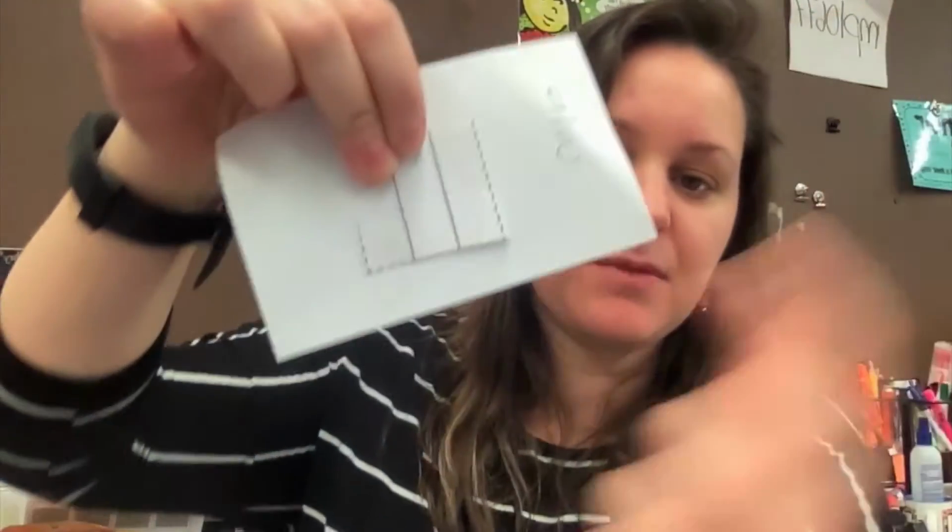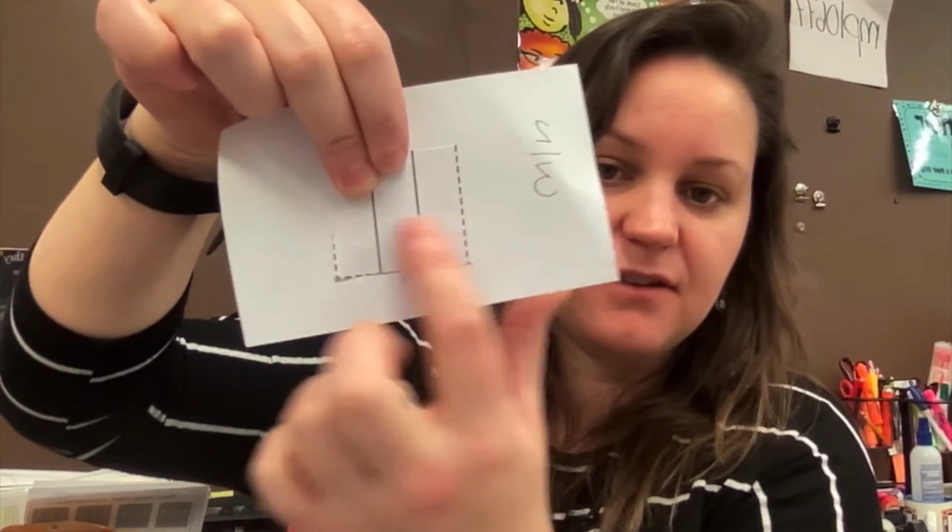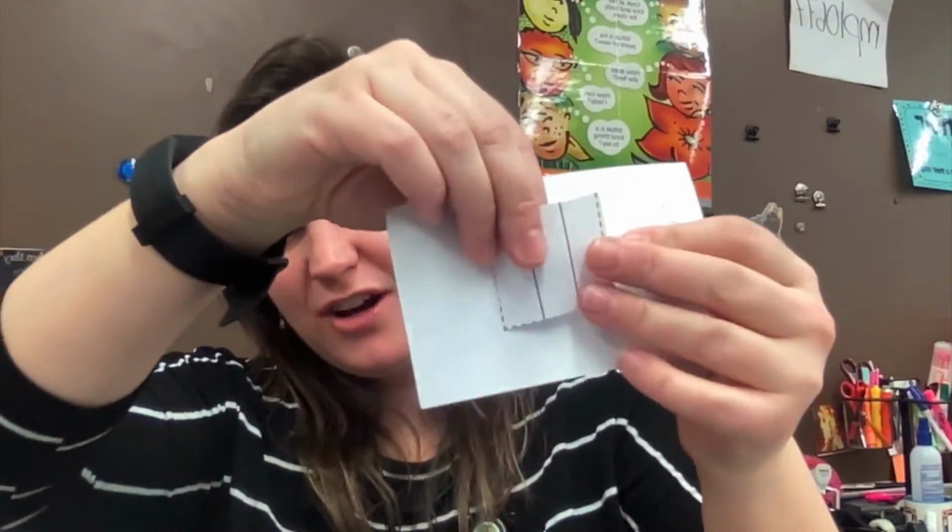So now I can take this. I'm going to glue it on. I only need one of them because I'm only going to color in 2 out of 3, because you can read this as 2/3 or 2 out of 3. So I'm going to go ahead and glue it. I just put like a dot there. Again, it doesn't have to be perfect.